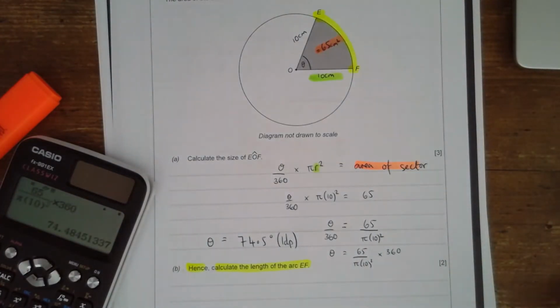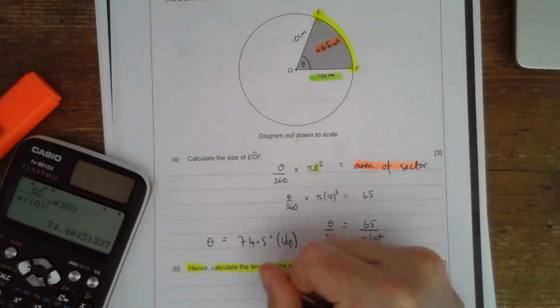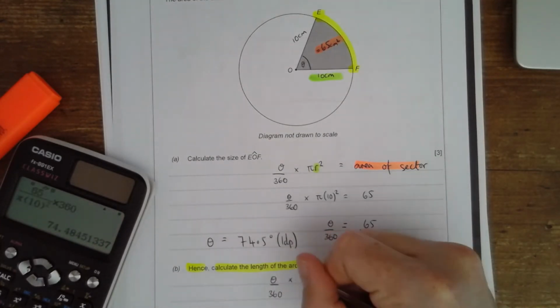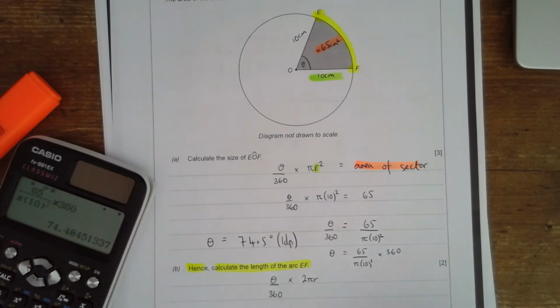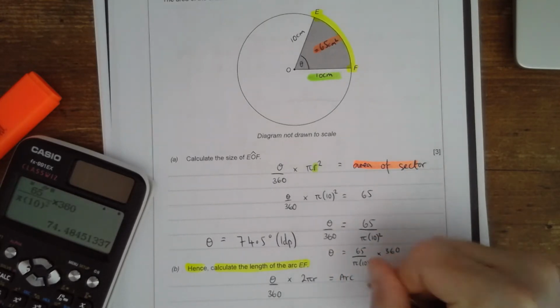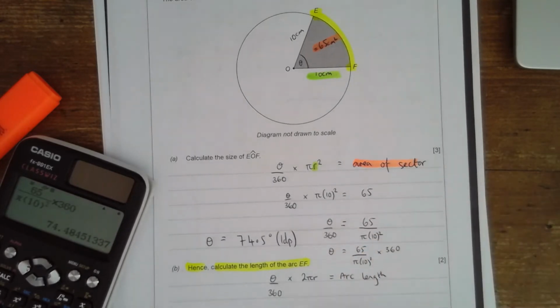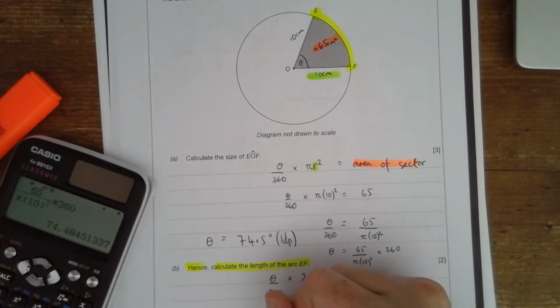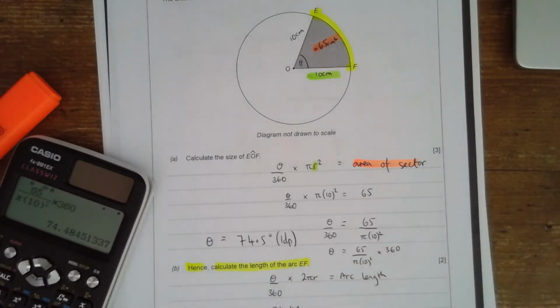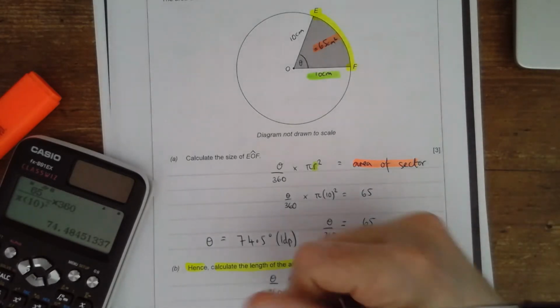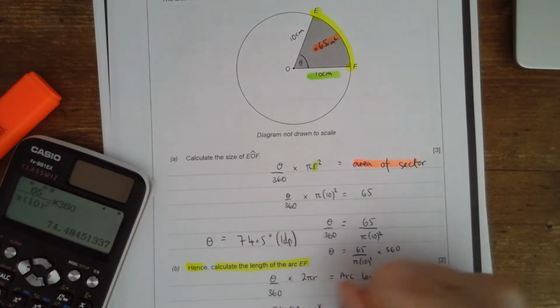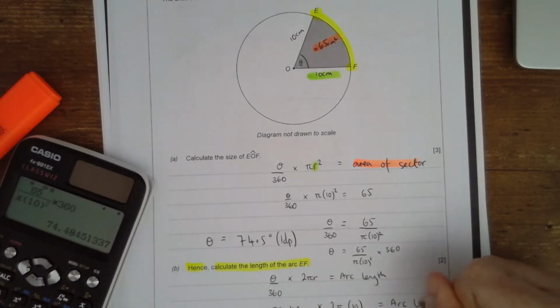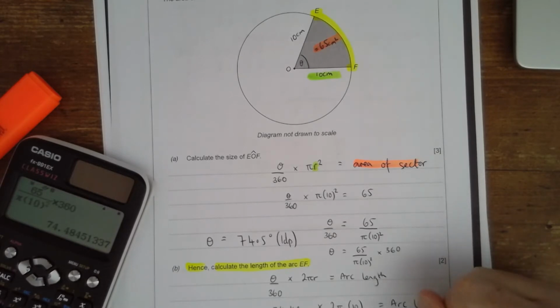Okay. Now we want to use a similar formula, which is theta over 360 times by 2 pi r, which is the circumference of the circle, and that will tell me the length of an arc. Now we actually know what theta is this time. We're going to say it's 74.48 blah blah blah. We're not actually going to use the rounded answer. We're going to put in the full answer over 360 times by 2 pi 10, and that will tell me what the arc is. Okay, arc length EF.